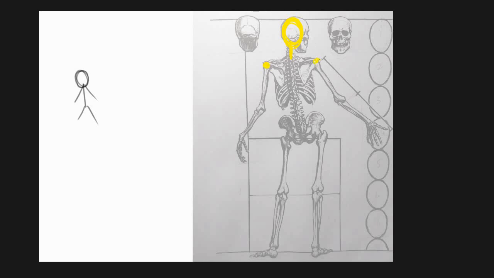So the 2 points of the shoulders are here, so that will be where the shoulder will be, and of course the arm and forearm, the elbow area, the wrist, and the hand.